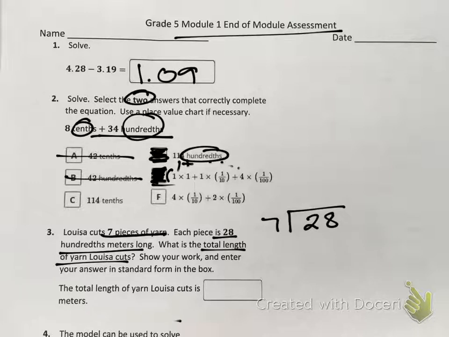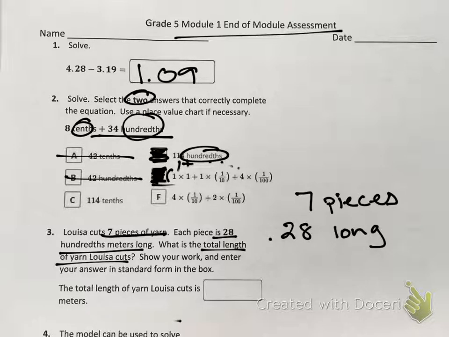So if she has 7 pieces of yarn, and each piece is 28 hundredths meters long, we want to find out how much she has in total, which is a multiplication problem of 28 hundredths times 7. 7 times 8, 56, so 6 and carry the 5. 7 times 2, 14.